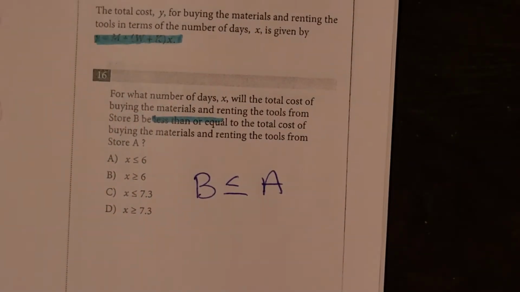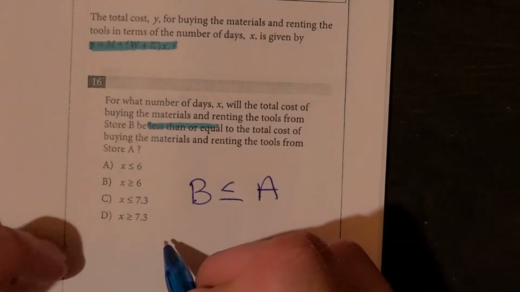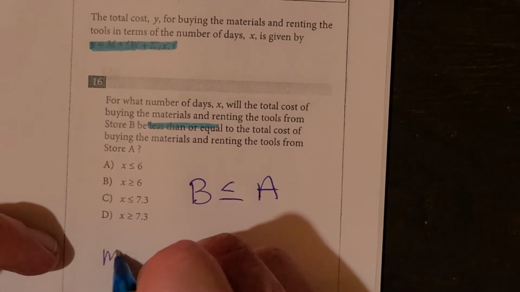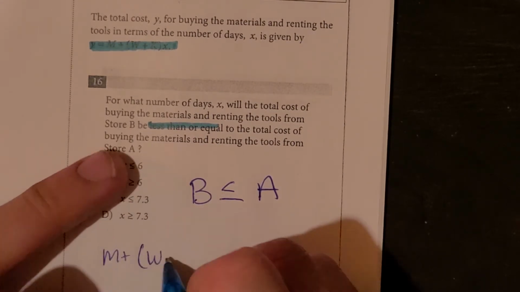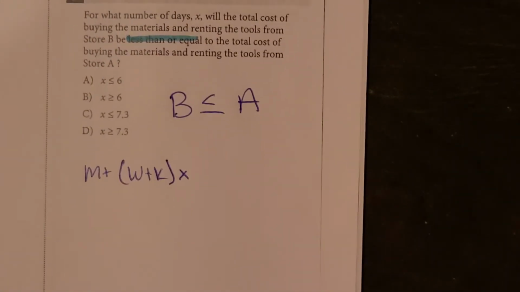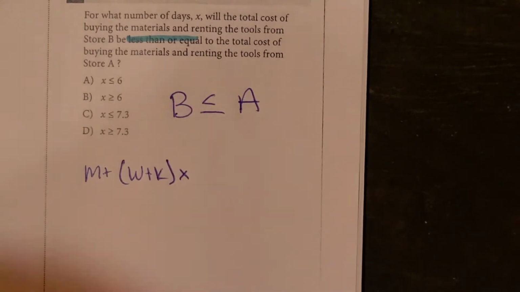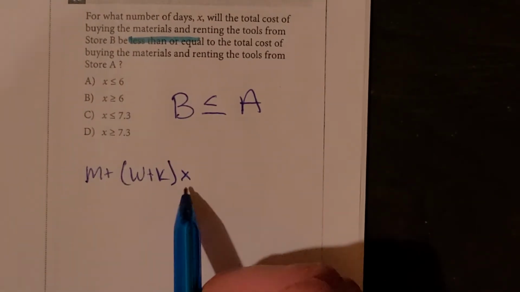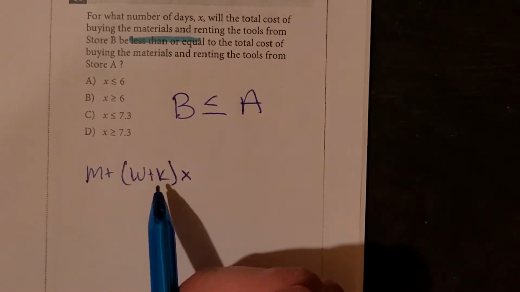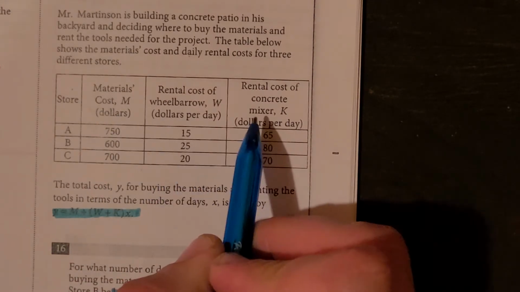Then it gave us this formula. The formula says that Y, which is the cost, equals M plus W plus KX. Now you have to figure out what this is for B and what this is for A. It gives you letters, and you're trying to solve for X, so you have to plug in numbers for M, W, and K. You go back up here, and it gives you numbers for M, W, and K.